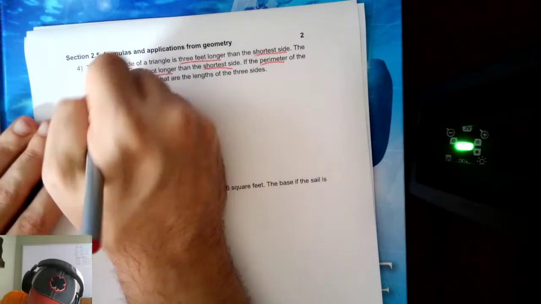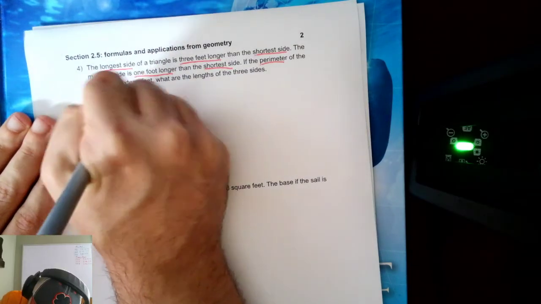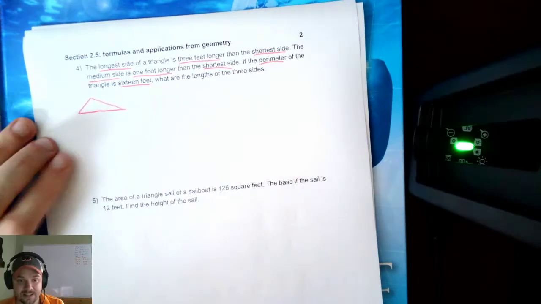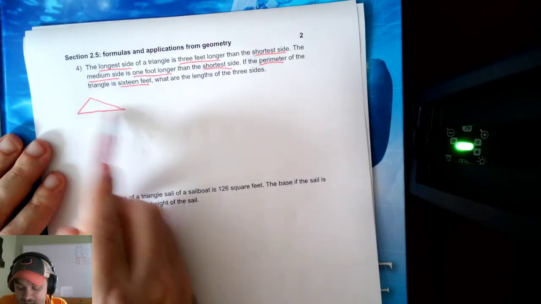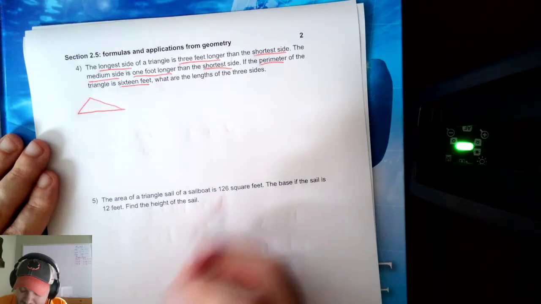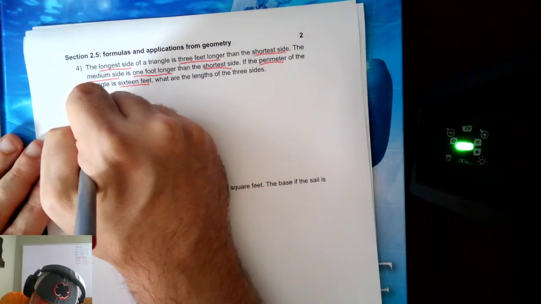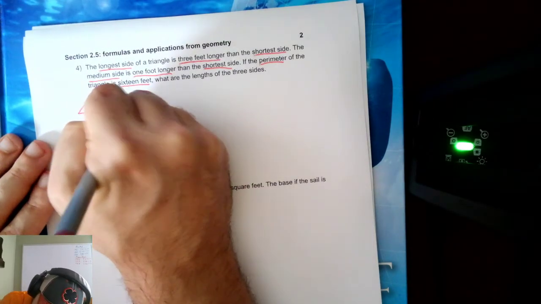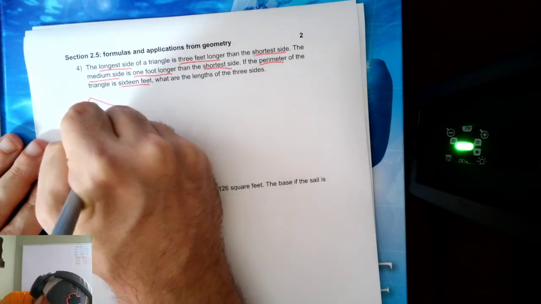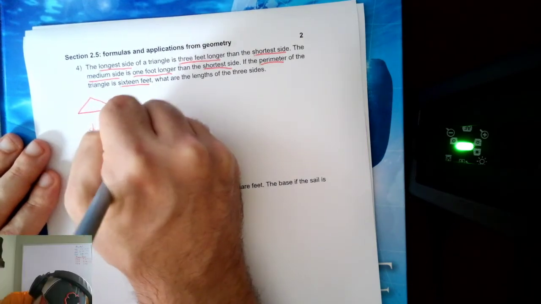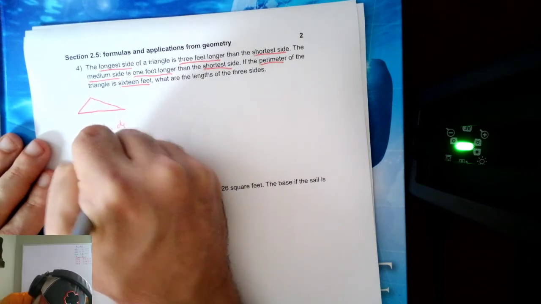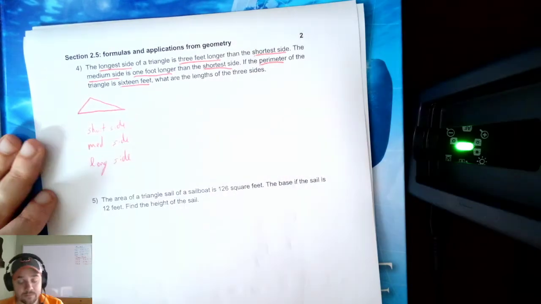So I'm going to draw a triangle with 3 different length sides, right? A long side, a medium side, and a short side. And then I'm going to write my 3 unknowns. I've got a short side, a medium side, and a long side.